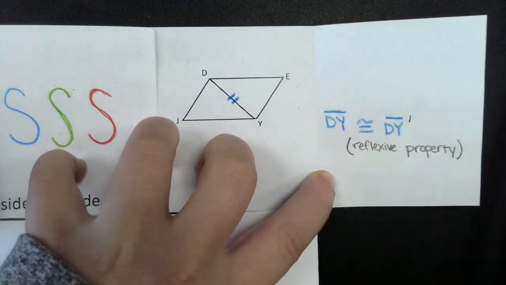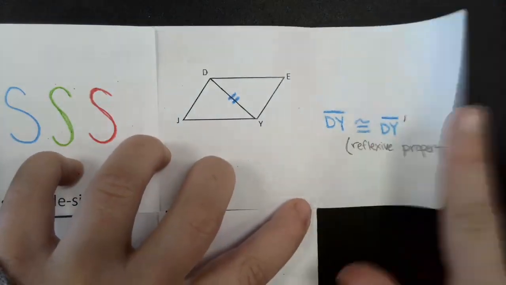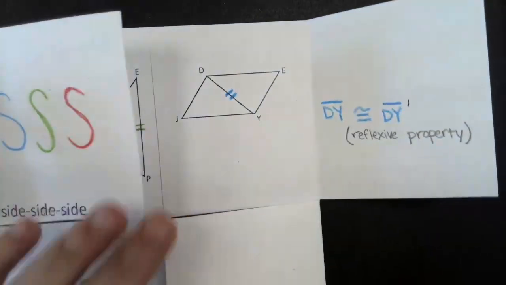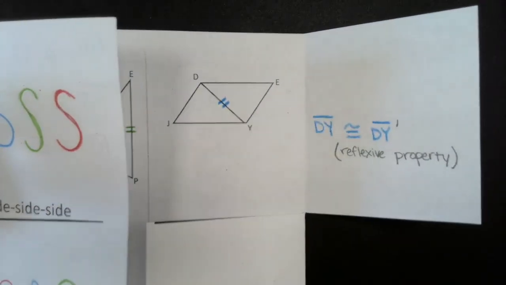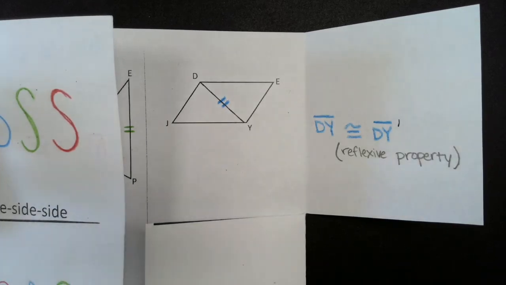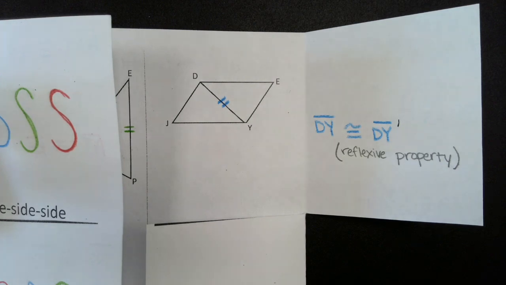That was the one that we said looking in the mirror. We know like 1 is equal to 1. Angle A is congruent to angle A. We know that that side is going to be congruent to itself because it's the same side in both. And that's our reflexive property. If I cut those two triangles apart, that side that they share would be the same length because it's the same side.